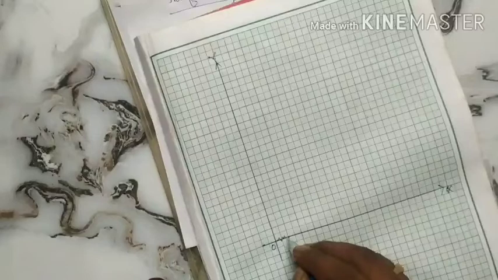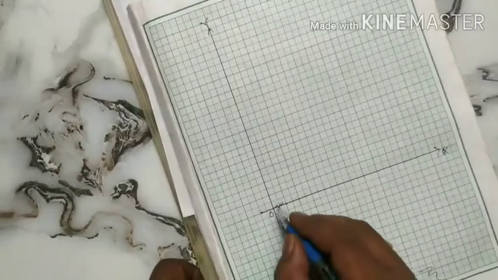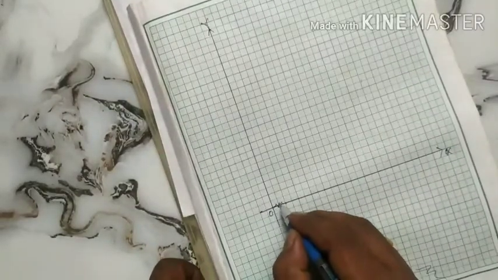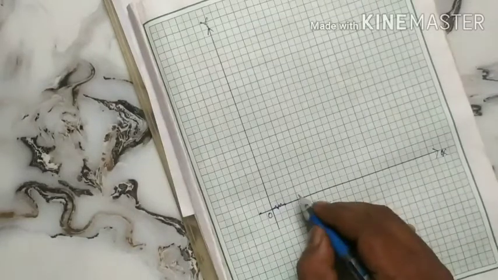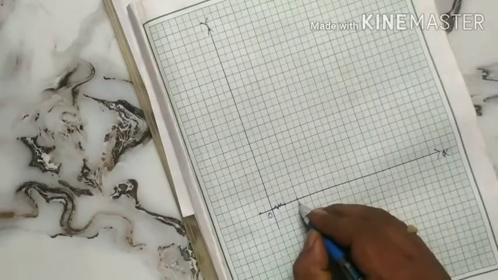There are so many small squares, and up to here the value is 45.